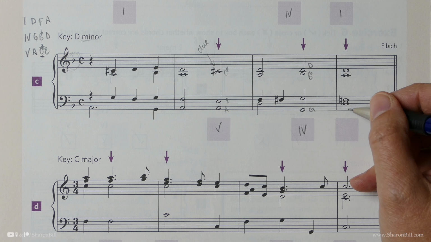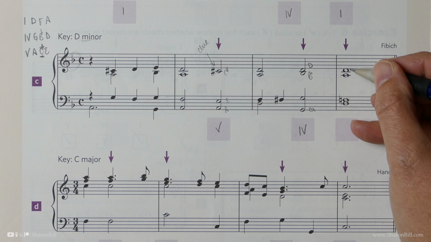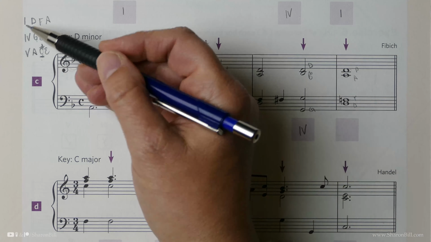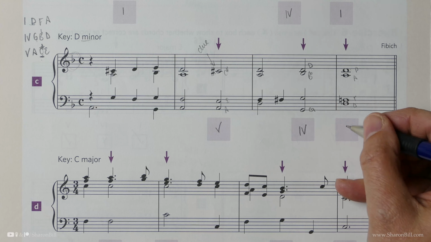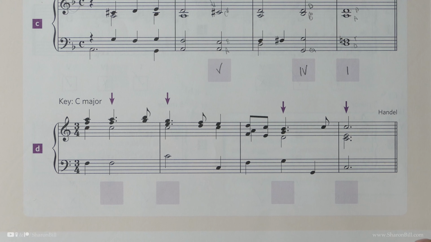And then finishing we have D, F, A, D. So we've got the tonic triad with the root note, the tonic, duplicated. And then finally we end with C major.